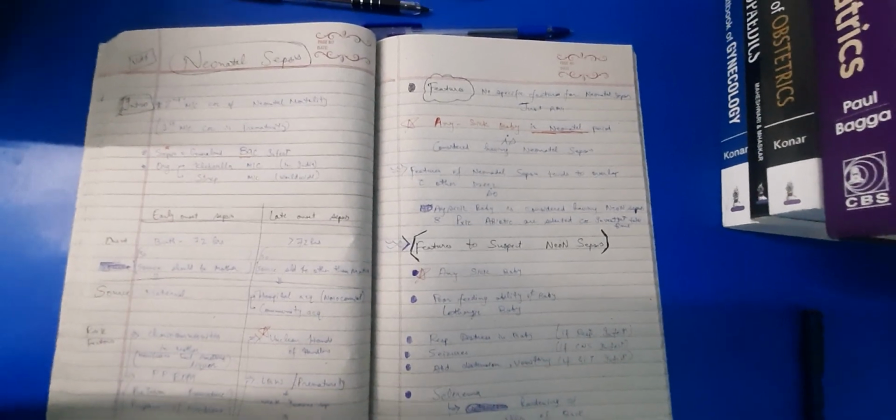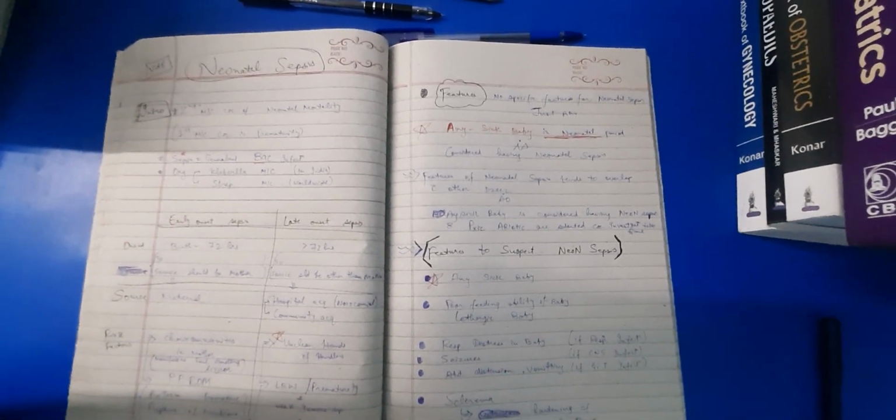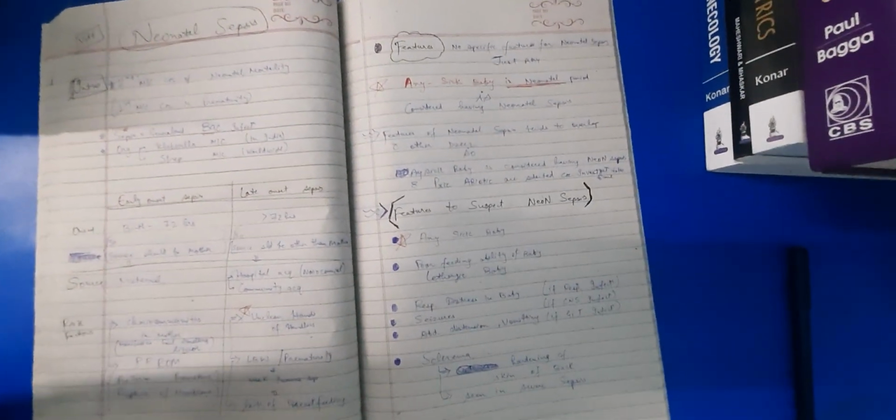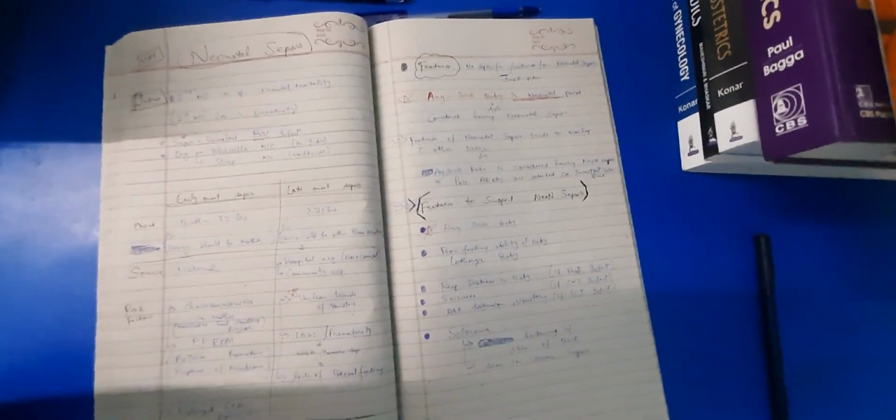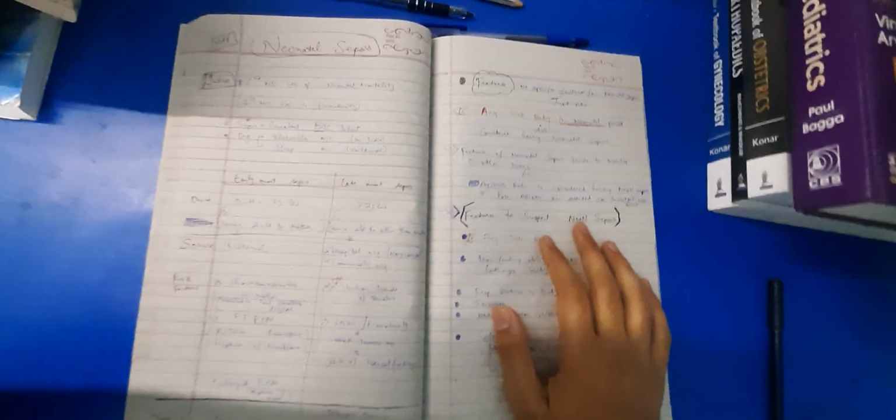So if the baby is sick, like if any kind of pathology is present, the baby is not breathing properly, baby is having shock, baby is having seizures, anything, if the baby is sick, then we will suspect neonatal sepsis, and we start a prophylactic or empirical therapy, and we will wait for the investigation results for the confirmation of the sepsis. So features of neonatal sepsis: any sick baby, poor feeding ability of the baby, or lethargic baby. So these are the things.